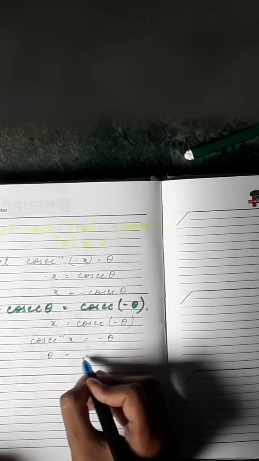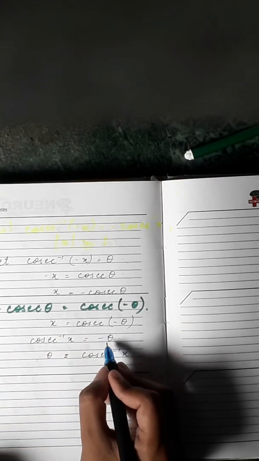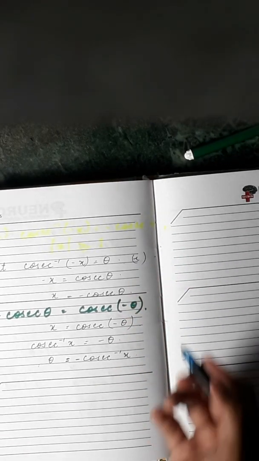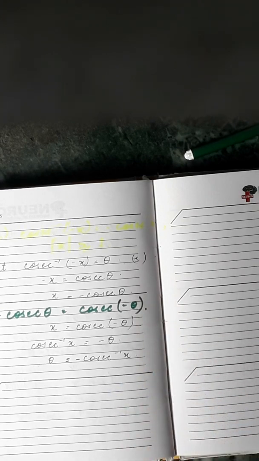Multiply this equation by minus 1. What did you get? You have multiplied this equation by minus 1. So minus theta became plus theta and cosec inverse x became minus cosec inverse x. So compare the two steps. Cosec inverse minus x is equal to theta and theta is equal to minus cosec inverse x.